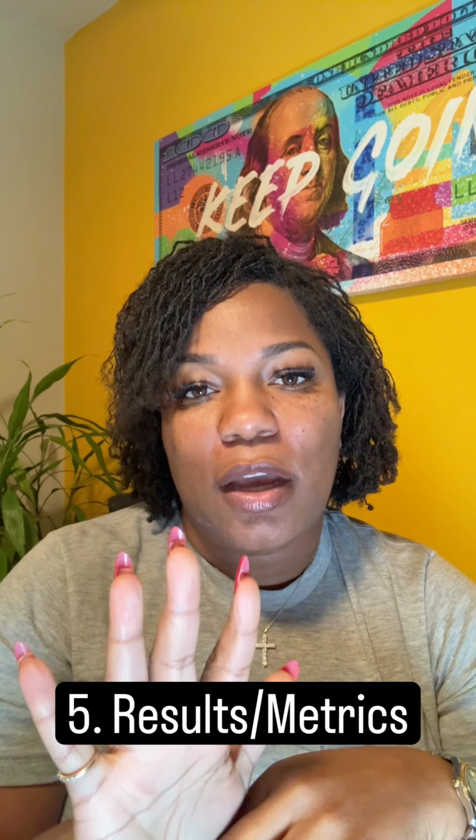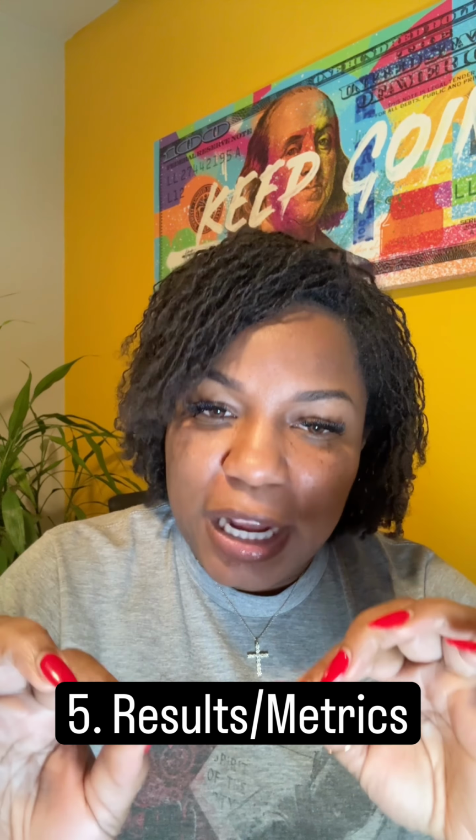The fifth thing, you want to have your results and your metrics in there. The attendance, the engagement, the feedback you received. Again, when you have all of those results and metrics there, you'll be able to compare and contrast at a later time, and it's easy for you to reach that information.